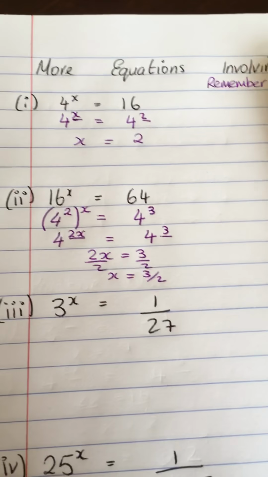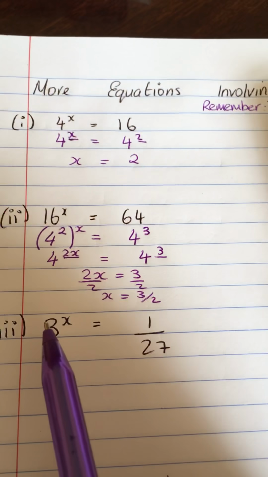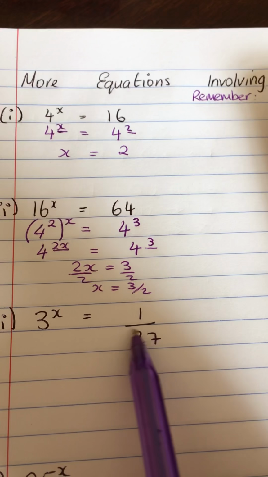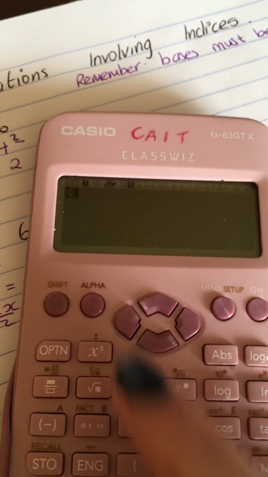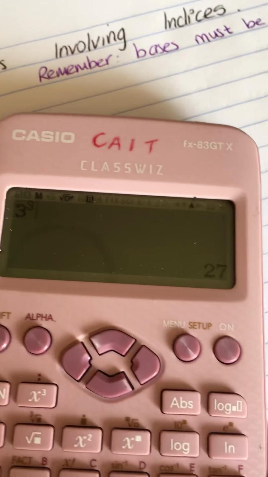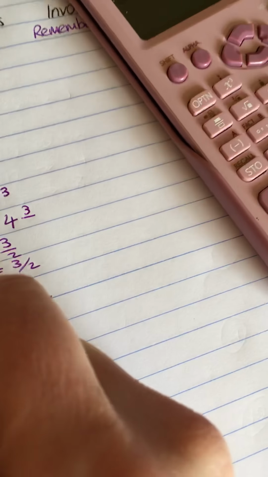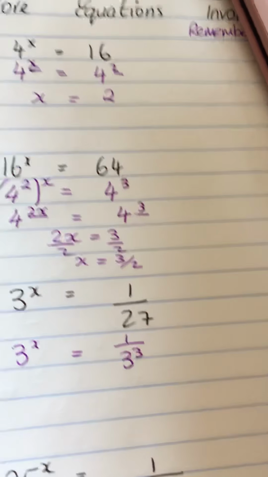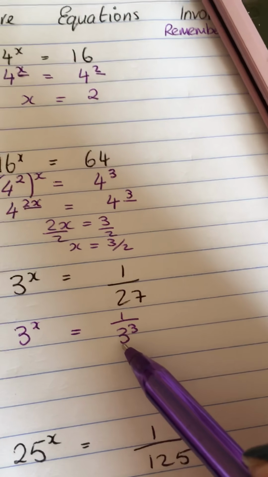Okay, number 3. So we're looking at the bases. This base is 3, this base is 27. Can I change 27 to base 3? If I check my calculator, if I go with 3, I'm going to guess 3 cubed is 27. So 3 to the power of x equals 1 over 3 cubed. So I've changed 27 to base 3.